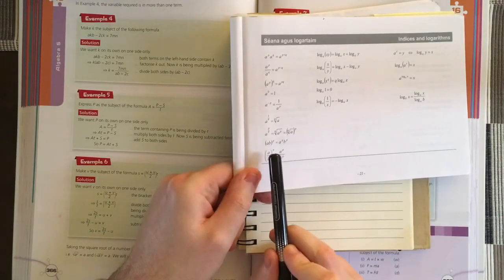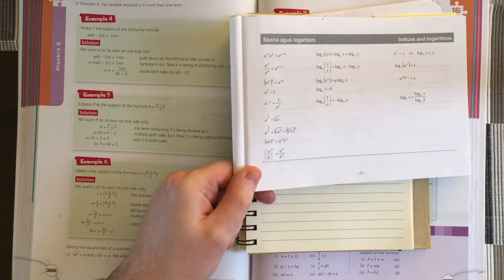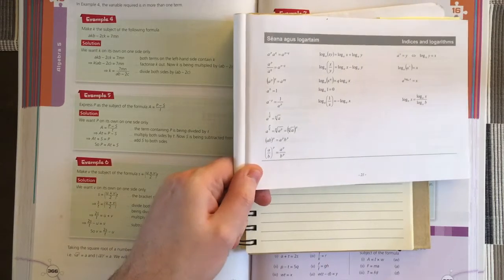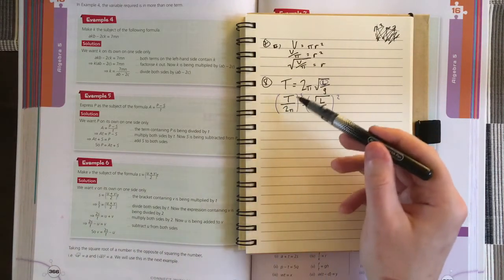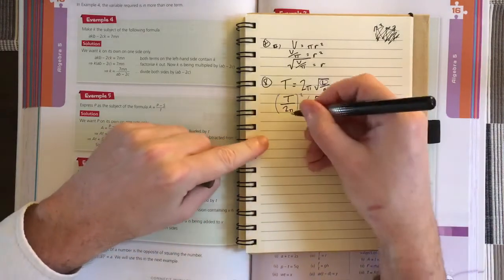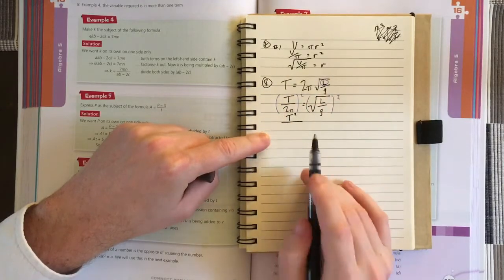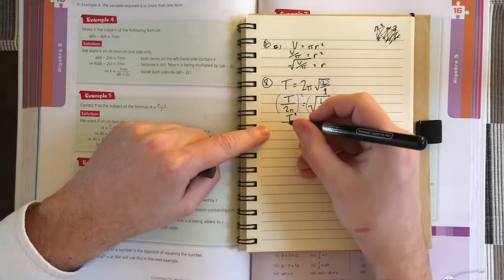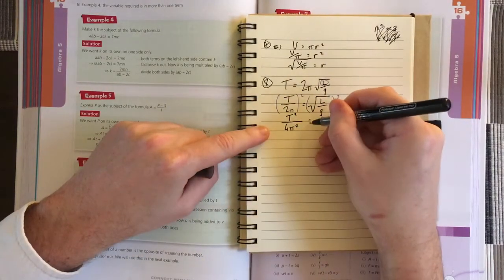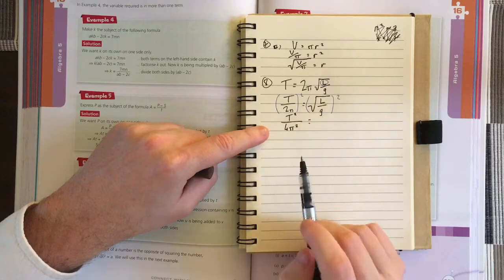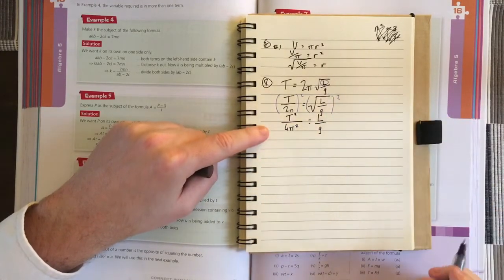So again, rule of indices, a over b to the power of p is a to the power of p over b to the power of p. So if you're raising a fraction to some power, you raise the top and bottom to that power. So in this one here, I need to square the top and the bottom. So T squared over, don't forget 2 pi squared, you square both things. So 2 squared is 4, pi squared is just pi squared, is equal to, square root and square cancel each other out, so I'm just left with L over G.